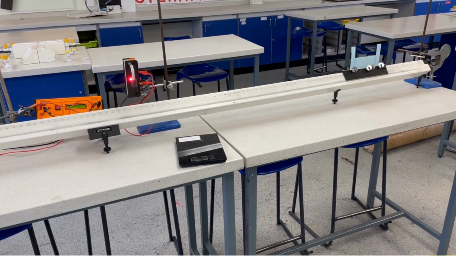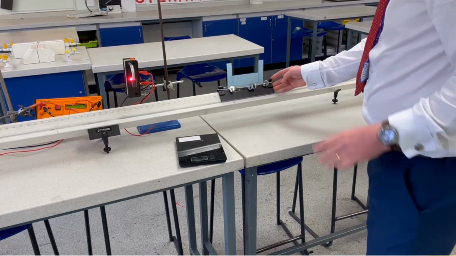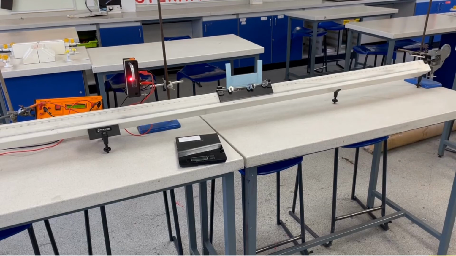That's it, part 2. How does the acceleration depend on the mass that's been accelerated with a constant force? You'll get the results table in a minute. I will have put some of the repeat readings in when I've done them, and then we can have a look at the data and have a look what the graph looks like.